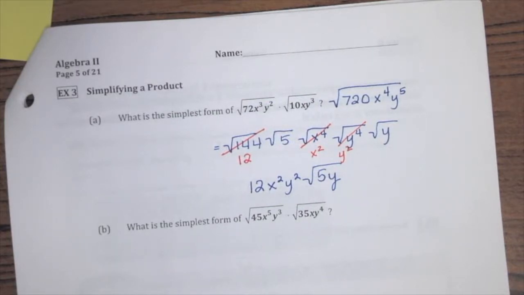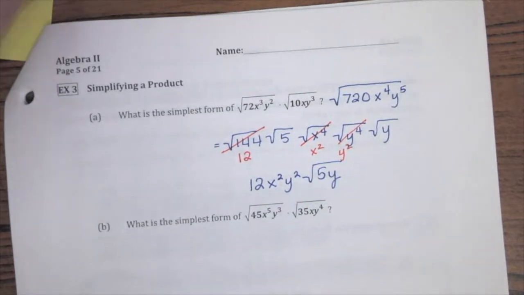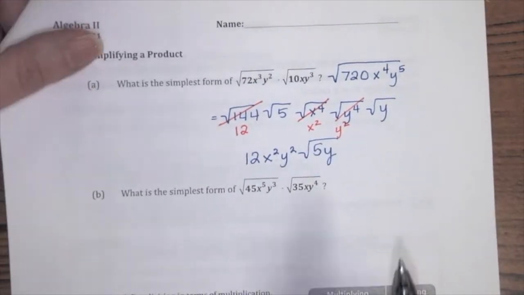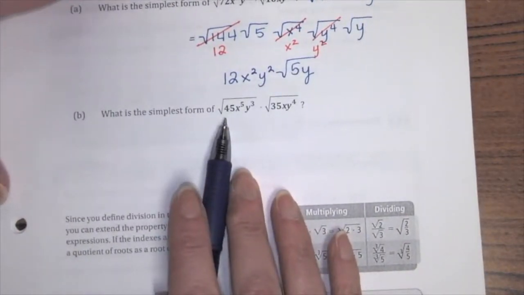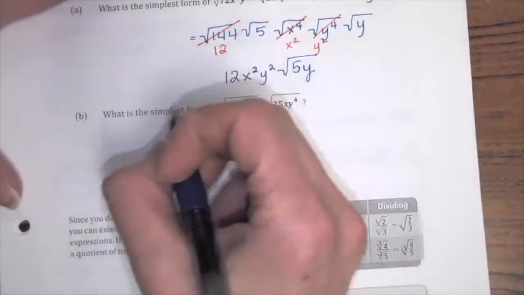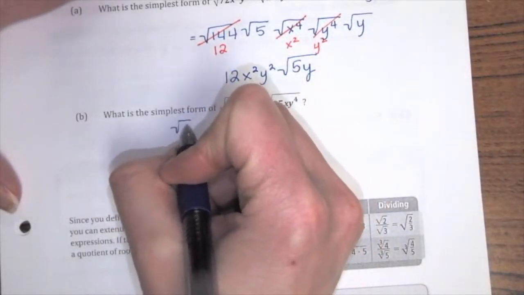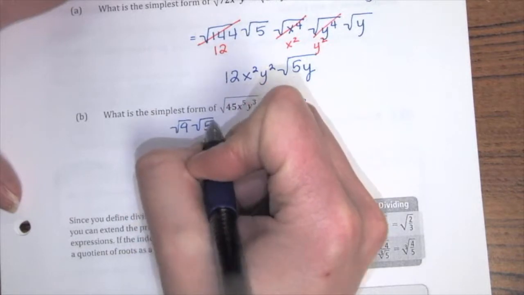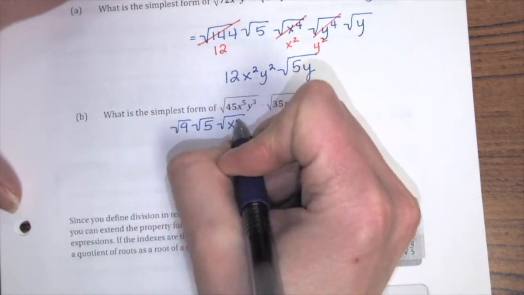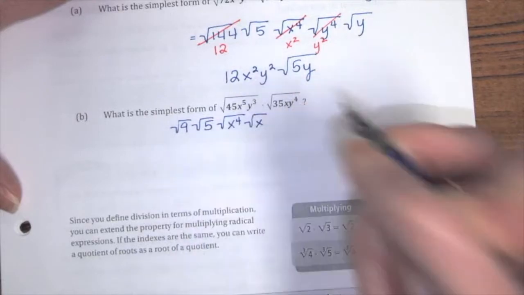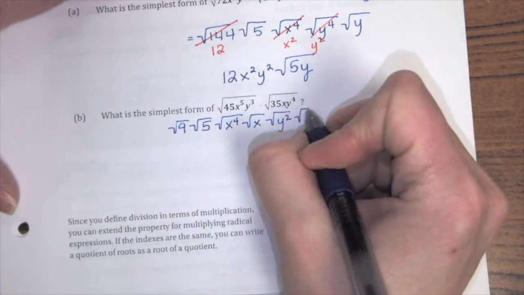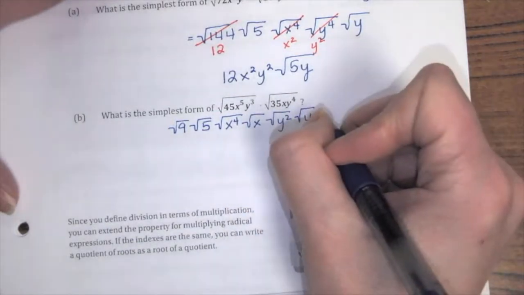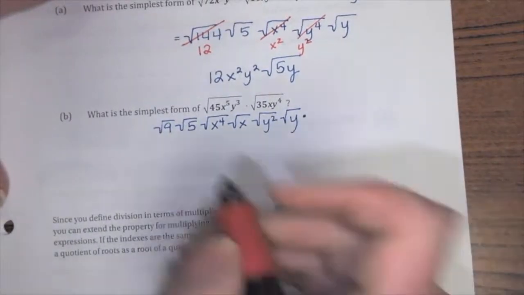Now, I'm going to do the next one for you, but I'm going to show you an example where you simplify them first and then put them together, because you can. It does prevent getting a ginormous number like this. So here, I can use 9 and 5. Square root of 9, square root of 5, square root of x to the 4th, there is an x left over, square root of y squared, and there is a y left over.